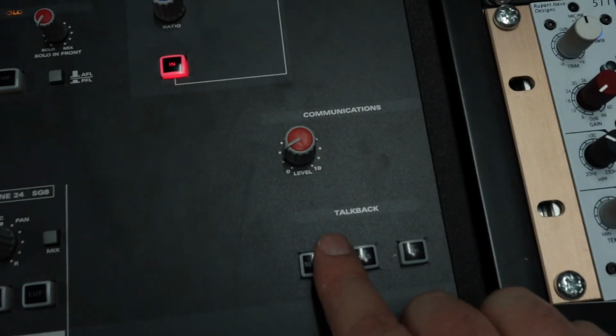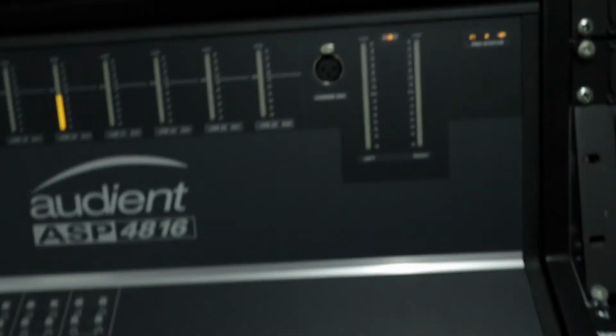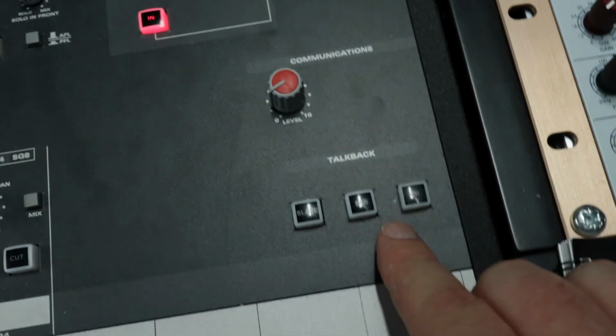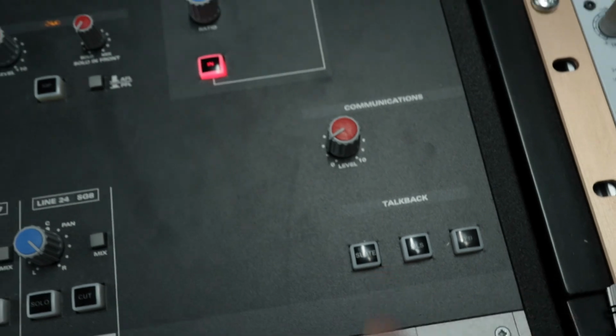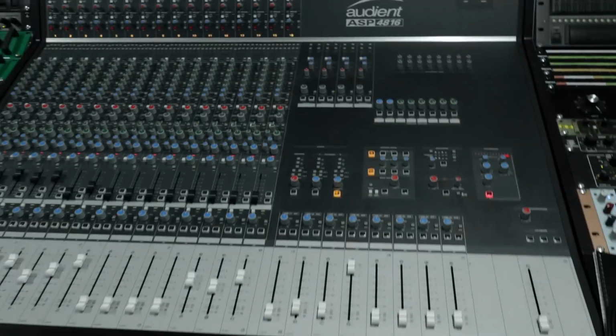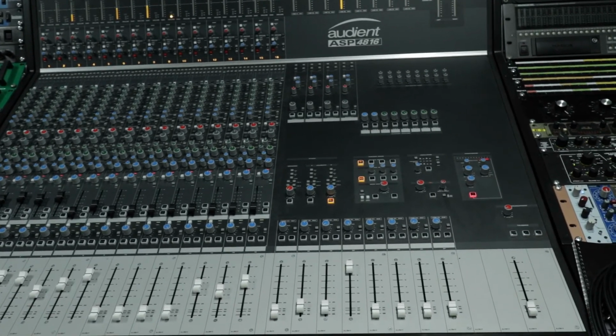We also have a talkback section. So we have the facility to plug in a microphone. And then we can talk to our Foldback and slate, etc. So that's been an overview of the Audient ASP4816.